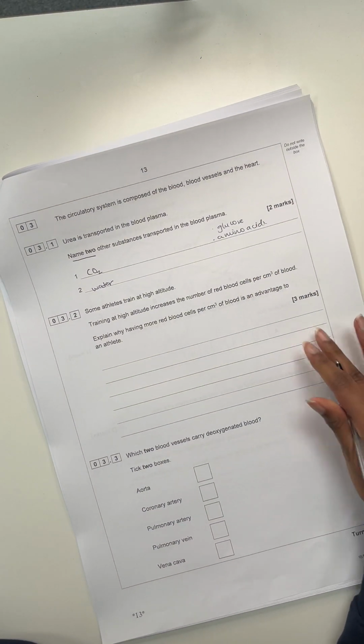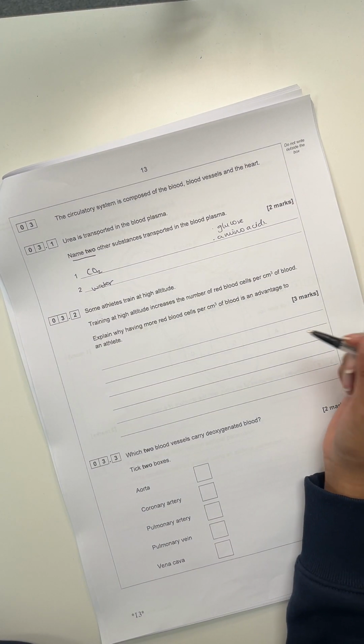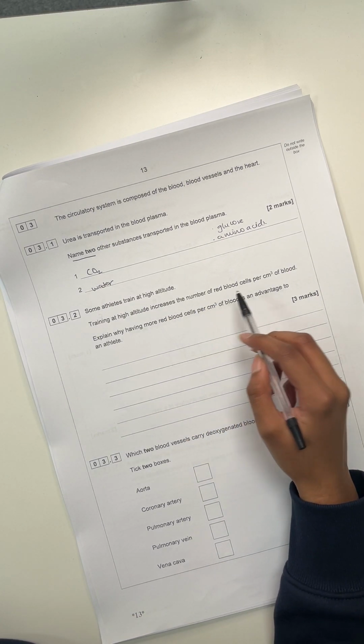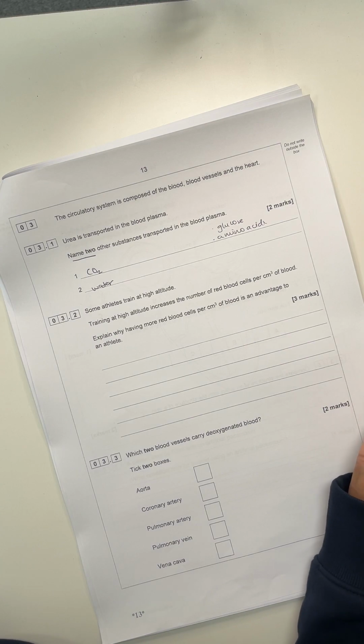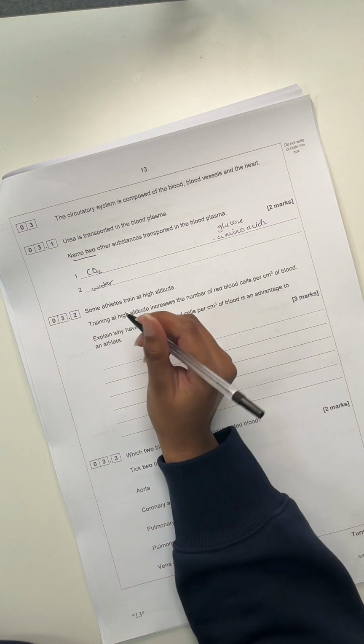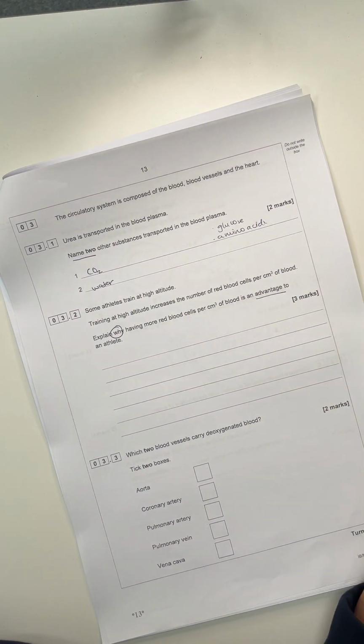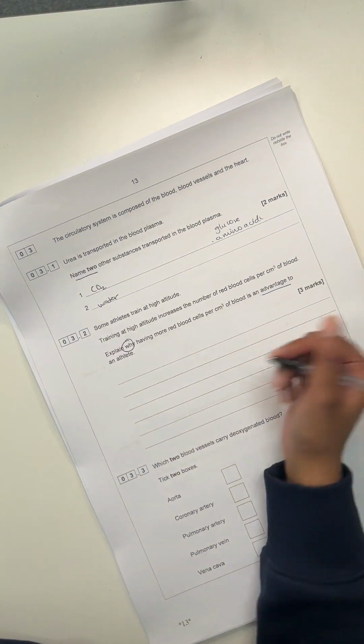Straightforward. Next, some athletes train at high altitude. Training increases the number of red blood cells per centimeters cubed, and you want to explain why that is an advantage. So we're thinking of why red blood cells, what is their function starting off. So we know that they have hemoglobin, which is used to transport oxygen. So that's kind of where we can start off with.